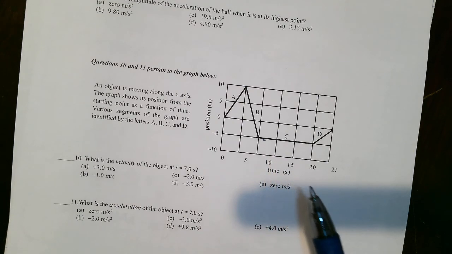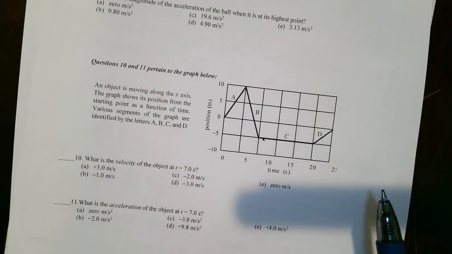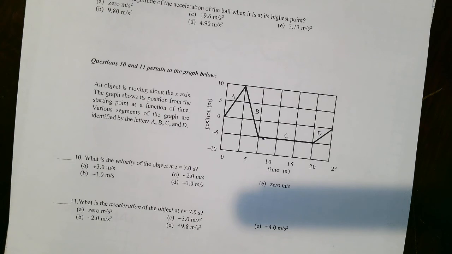Is it, first of all, is it moving at 7 seconds? Who asked this question? I did. Is it moving at 7 seconds?